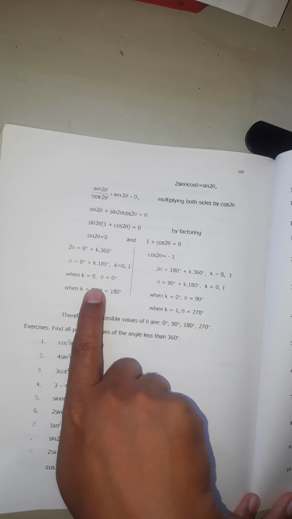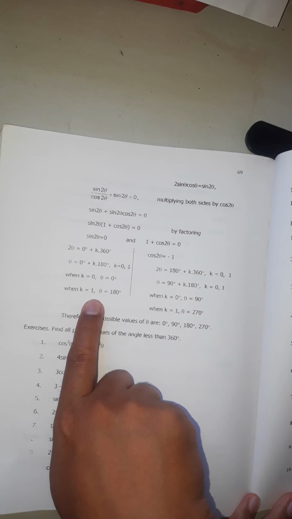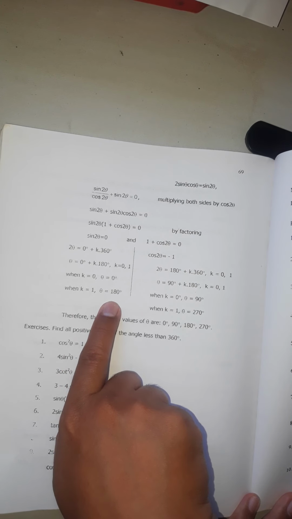So when k is equal to 0, theta is equal to 0 degrees. When k is equal to 1, theta is 180.